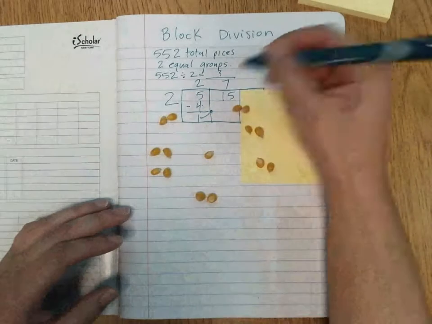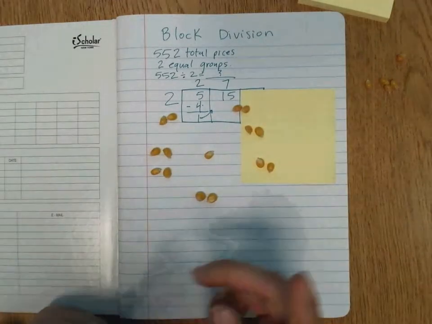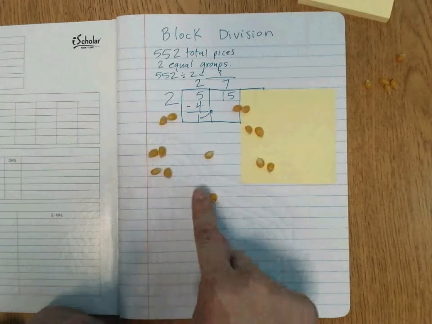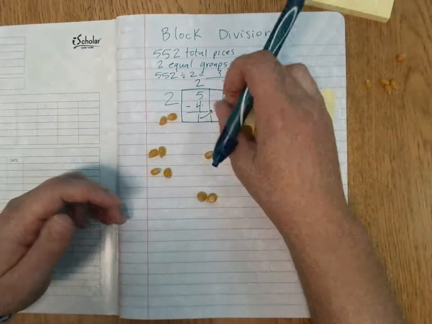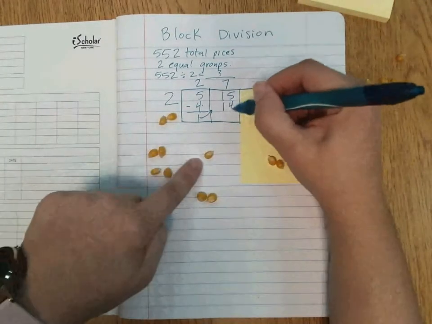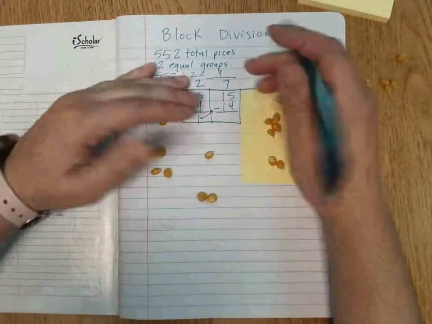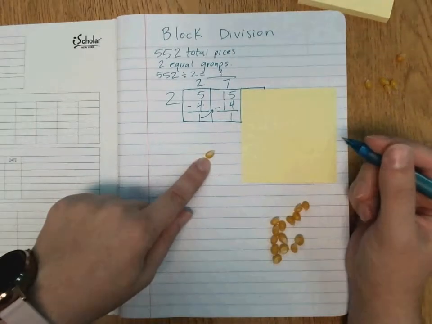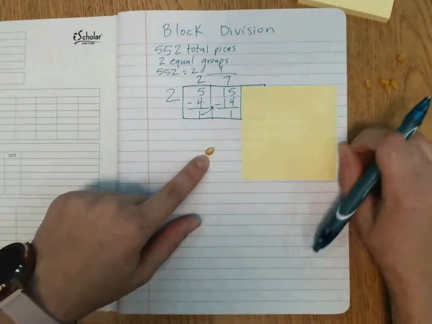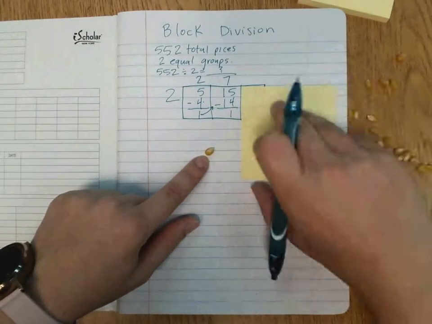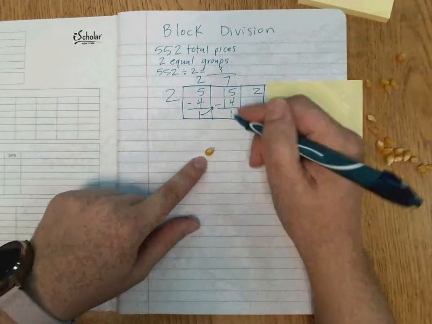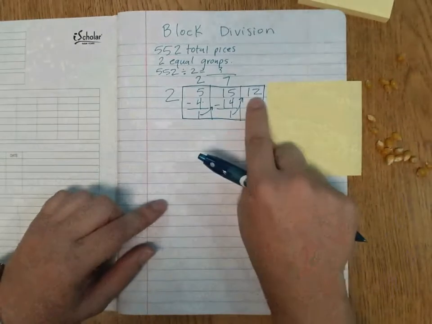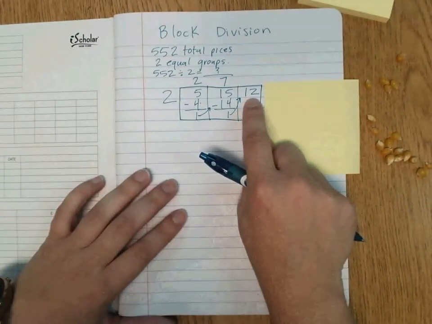So the 7 goes on top. How many pieces was that for my 7 groups of 2? 2, 4, 6, 8, 10, 12, 14. That was 14 pieces. Subtract: 15 minus 14, and I have this one little guy left over again. I'm going to do the same thing. I'm going to take this one and move it next door. So now this number is not a 2 anymore. I'm now looking at 12.